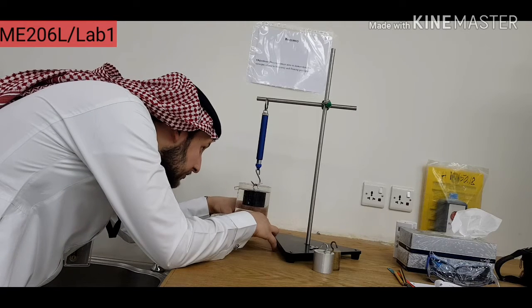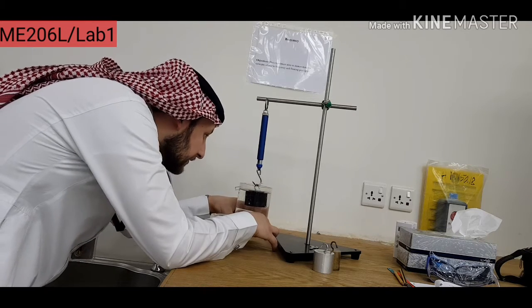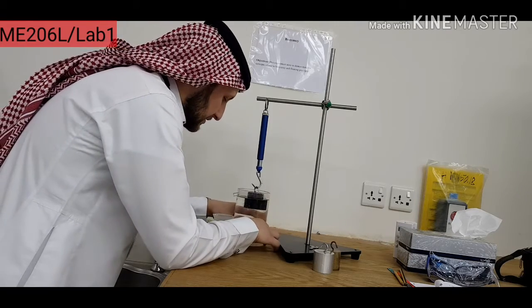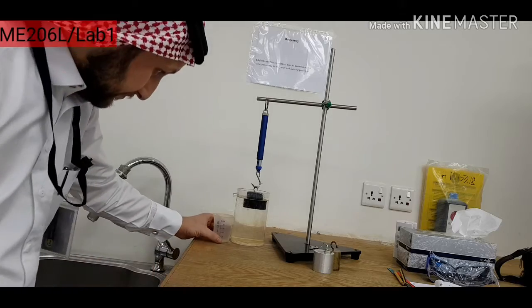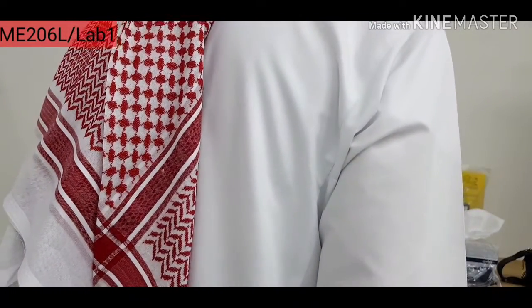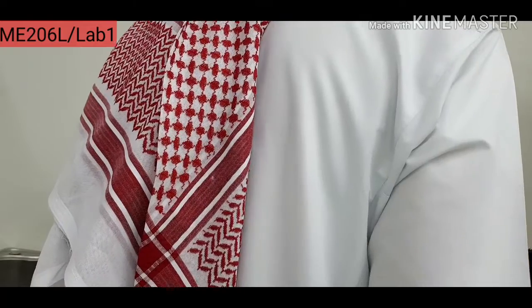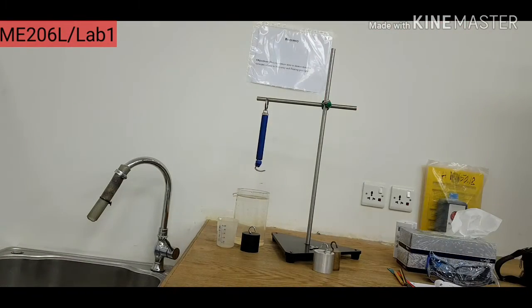It's 0.7 actually, or you can say 0.6. Both the polymer and aluminum have the same volume displacement, which is 80 milliliter.